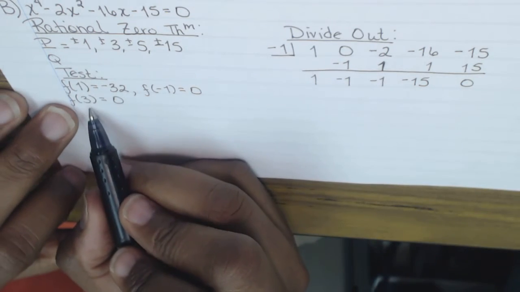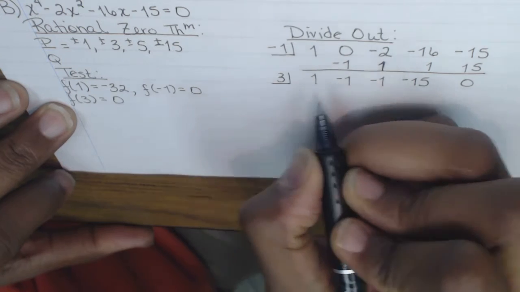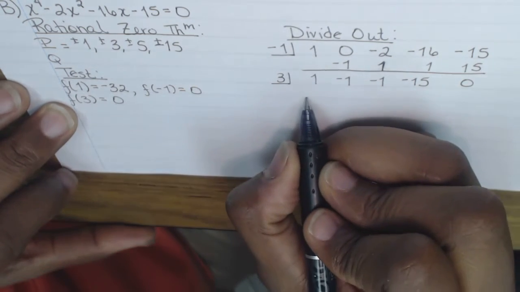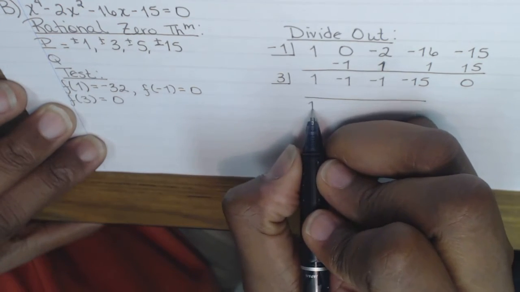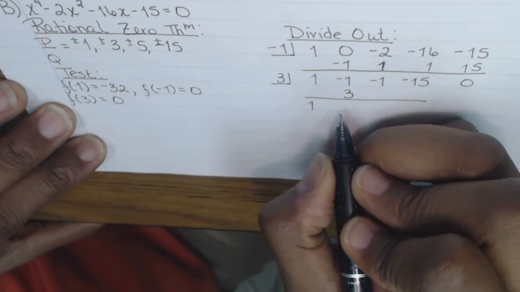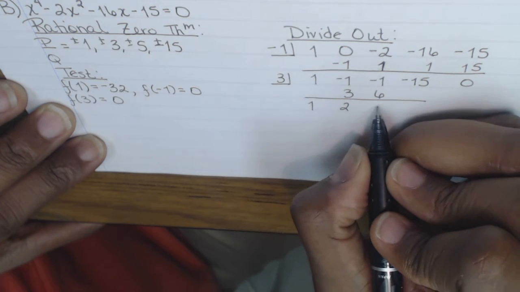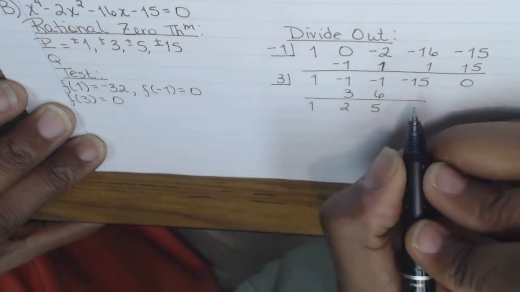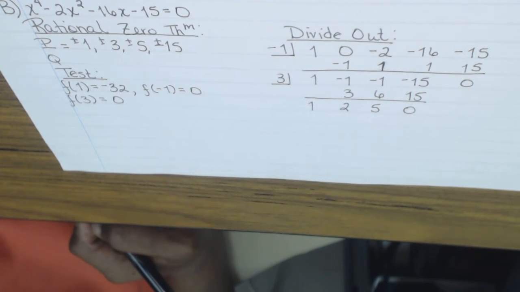The second number that worked is 3. So I'm going to put 3 in the box, use the answer I just had, and divide it out. So we have 1. 1 times 3 is 3. Gives me 2. 2 times 3 is 6. Gives me 5. 5 times 3 is 15. Gives me a remainder of 0, once again, which I anticipated.